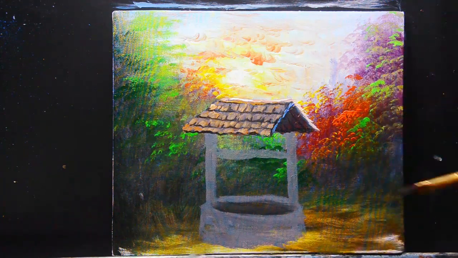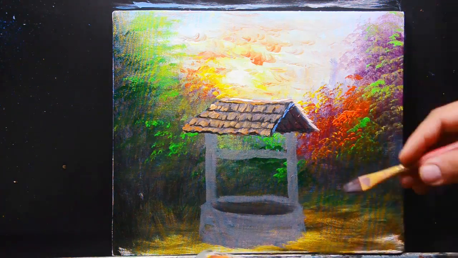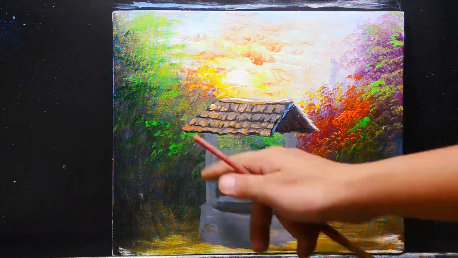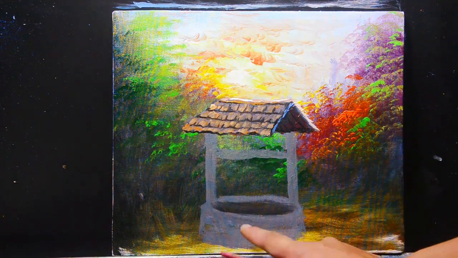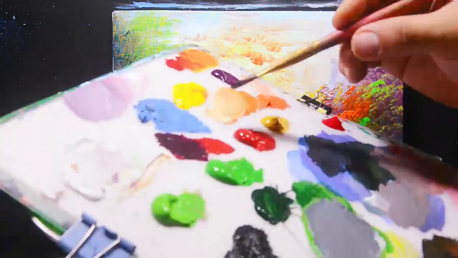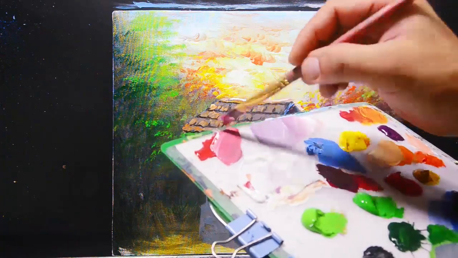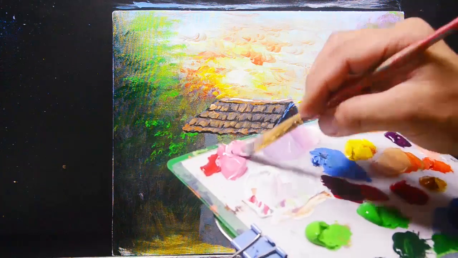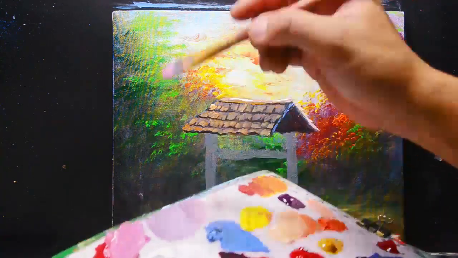The next thing, I'm going to finish this first here before I proceed to the post and also these bricks or the stones of the well. So I'm gonna finish this one here. I'm gonna add flowers. Maybe I'm going to mix the color of the scarlet and the titanium white to create the pinkish color, and just add a small amount of violet color, and just add here for my flowers effects.